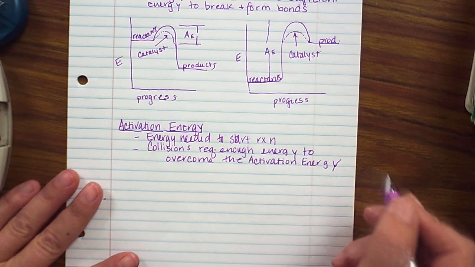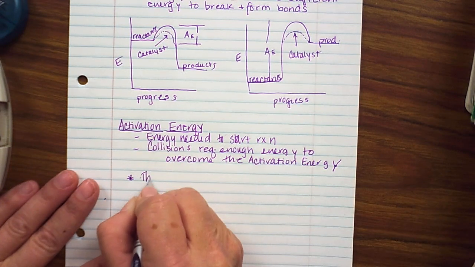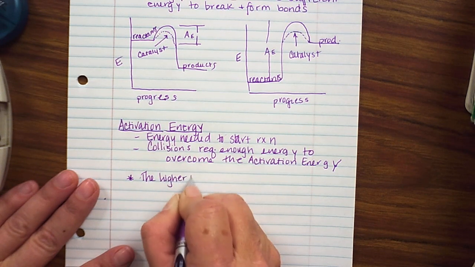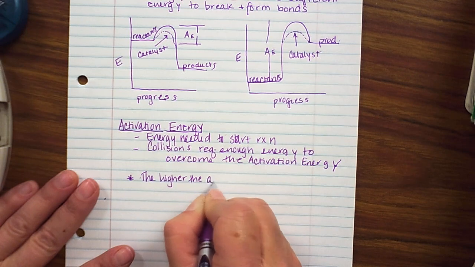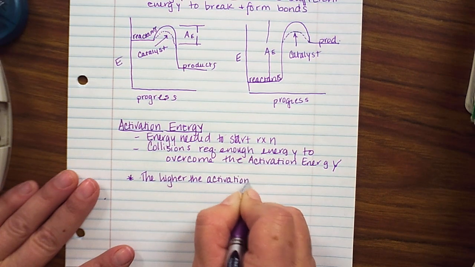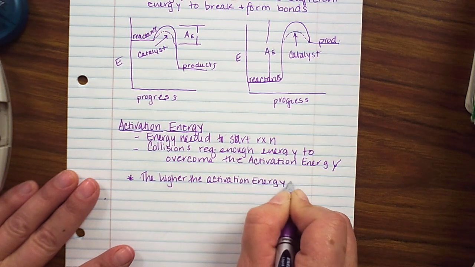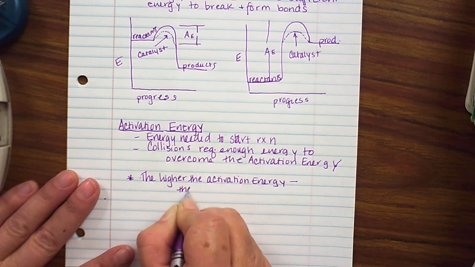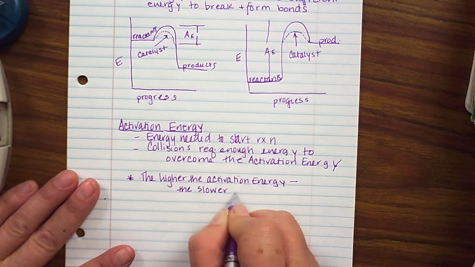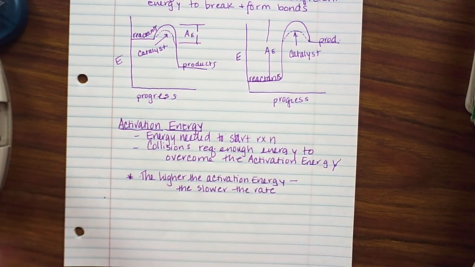And so therefore, because of that, the higher the activation energy, the slower the rate. Okay?